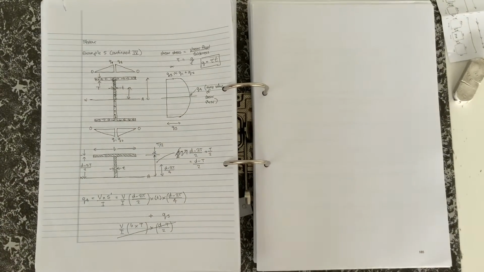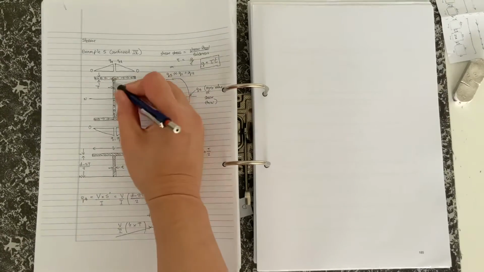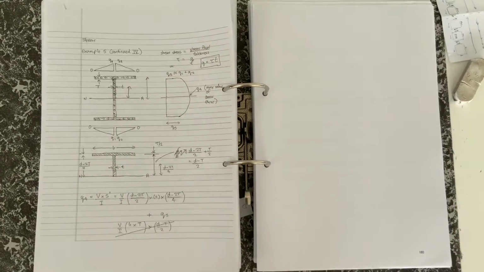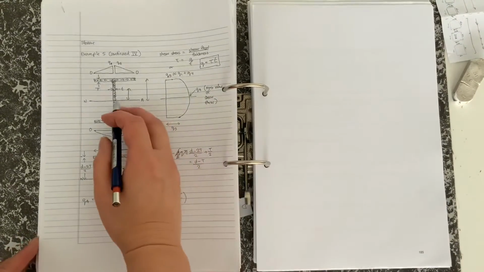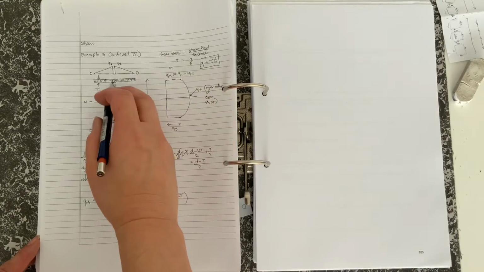Shove that through the rest of the calculation: shear force multiplied by first moment of area of that section of this blob here, divide by I, and that will give you Q4, which would be Q3 plus that.